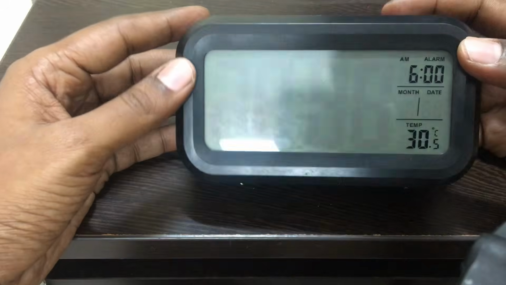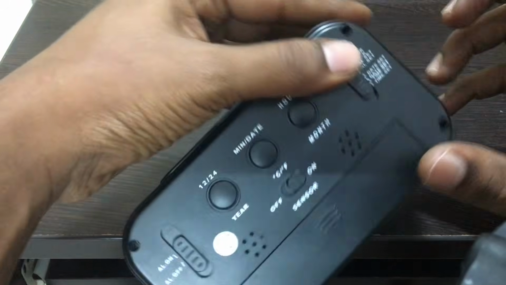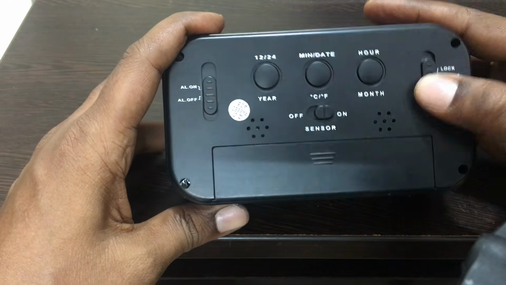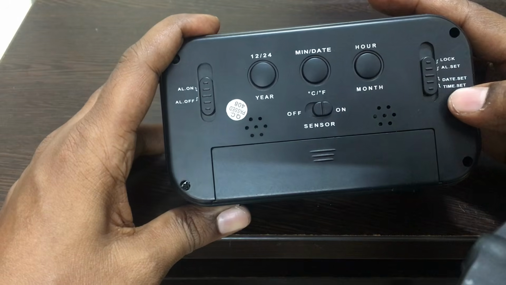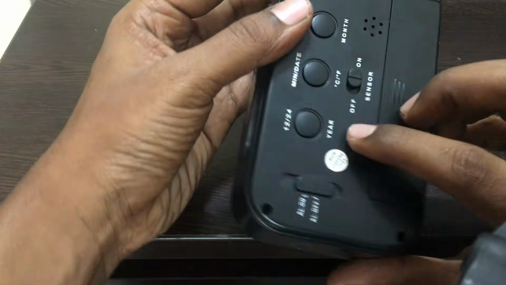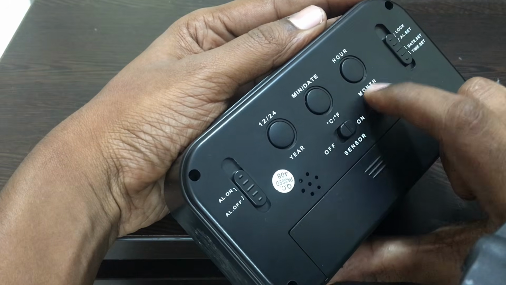First we'll set the date and time. There are different modes available here. So I'm putting it into the date set mode. Here is the year button, and the month button here. So I'll click here now.